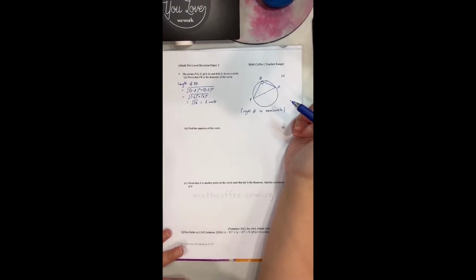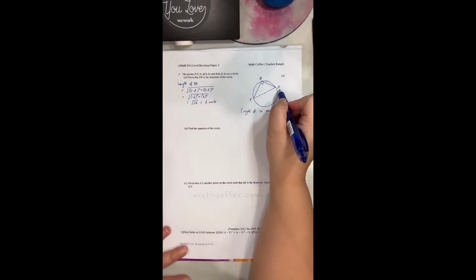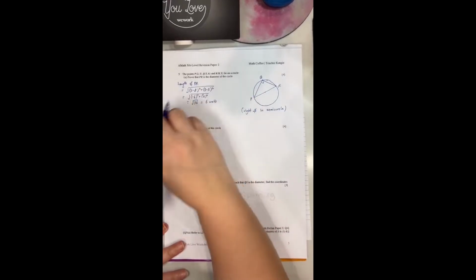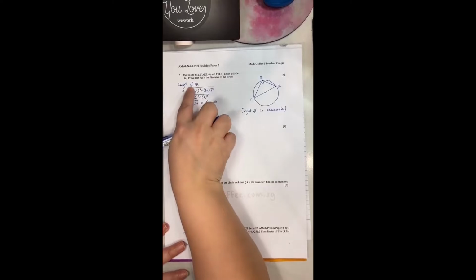The 50 Shades of Panda. Why I cannot use correction tape and erase this one? Do you have an issue with this? So weird. Okay, so now length of PR is done.